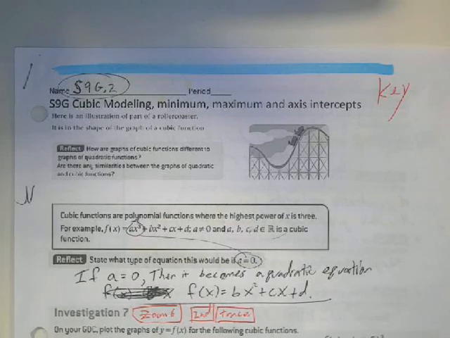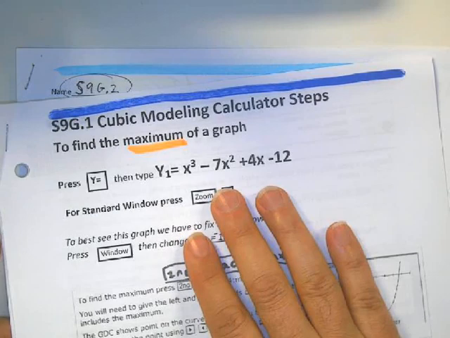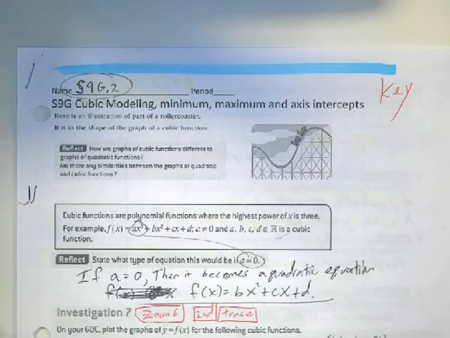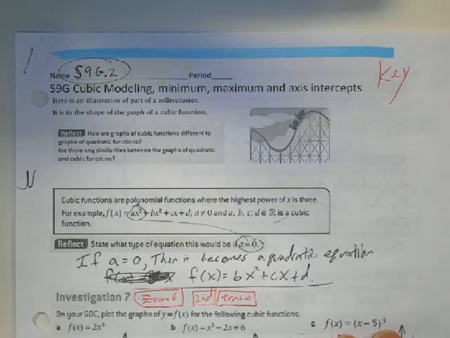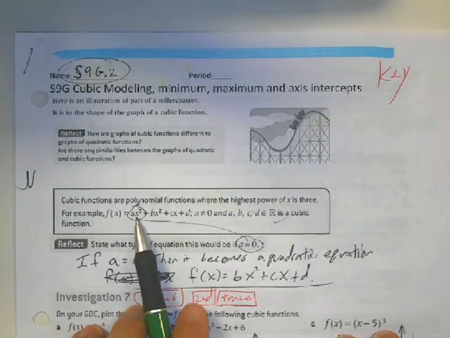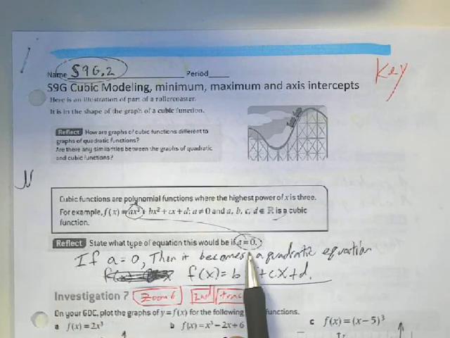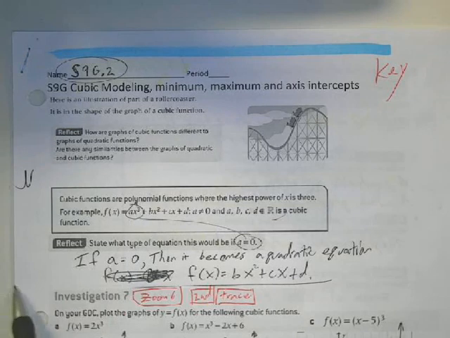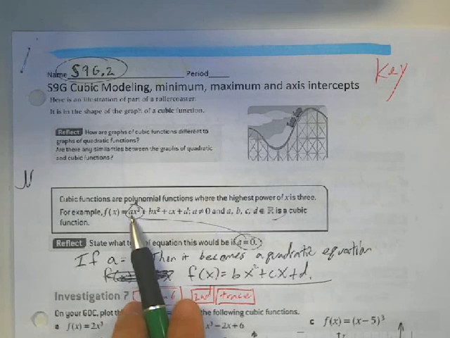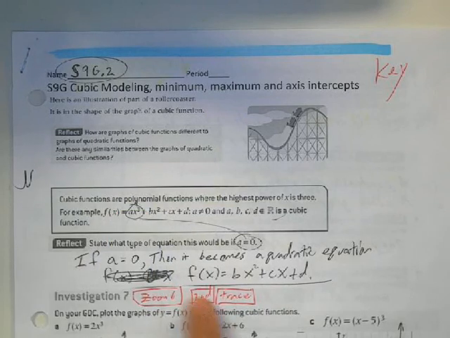Okay, so you should have done the calculator instruction handout just before this. And so now we're going to go through some of these examples here. If this here is a cubic, then this is what makes it a cubic graph. It has to have an x cubed in it. So if this a value is 0, if I just hide that, then it simply becomes a quadratic equation.